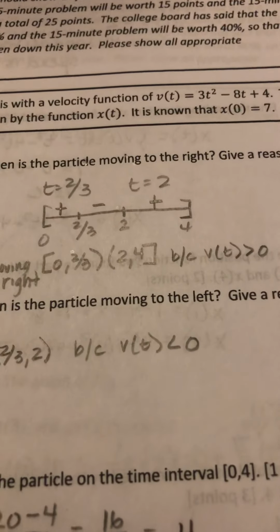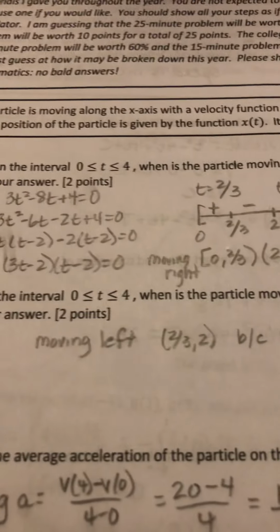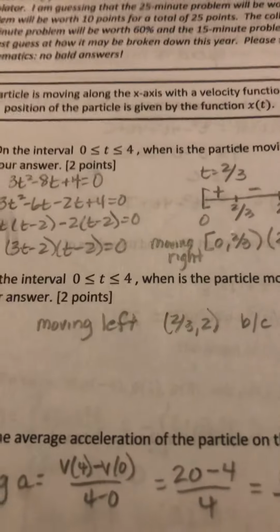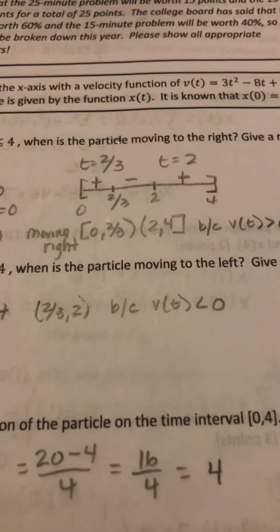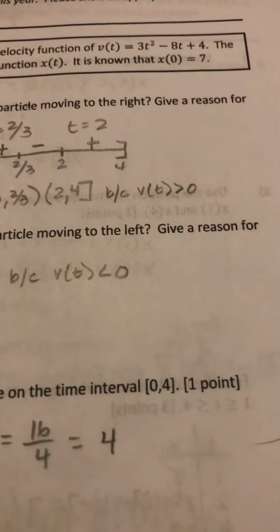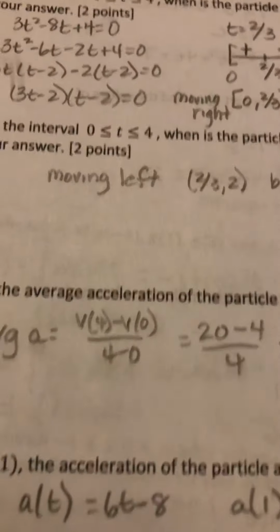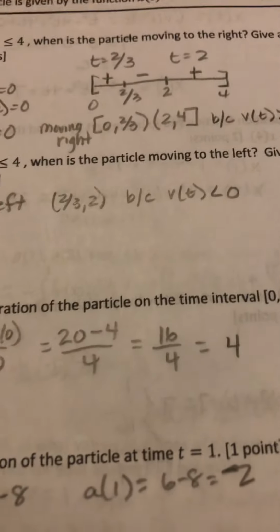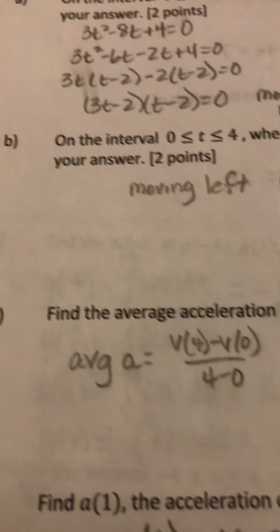Part B, when is the particle moving to the left? Again, we just have to look at the work we just did, and the particle is moving to the left from 2/3 to 2 because the velocity is negative. You have to give your reason. When it says give a reason, state in words, okay? Number line is not enough, must say it in words.